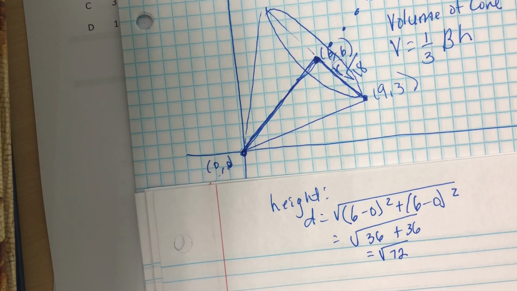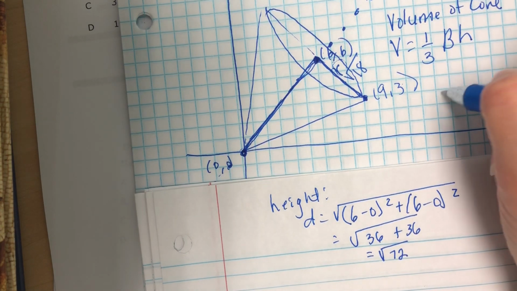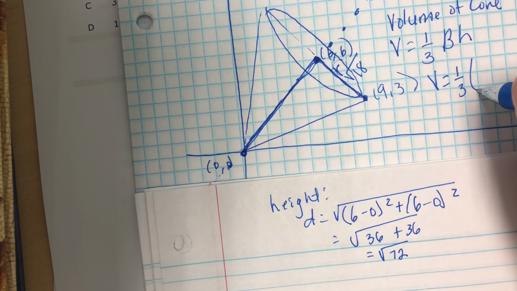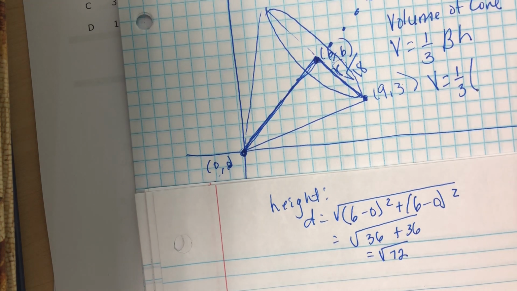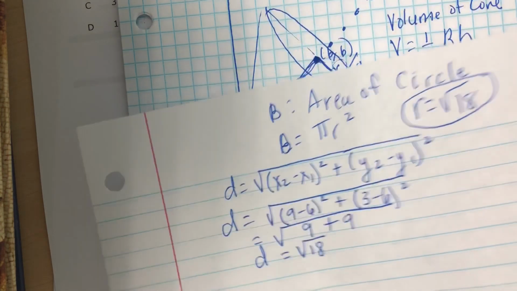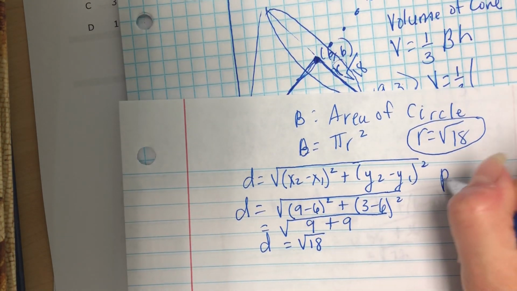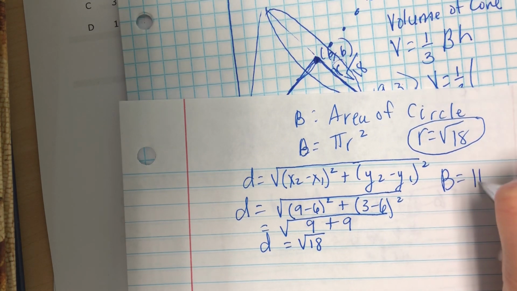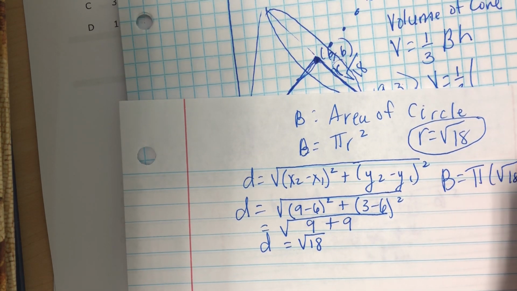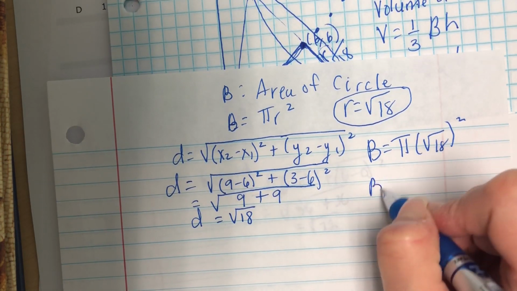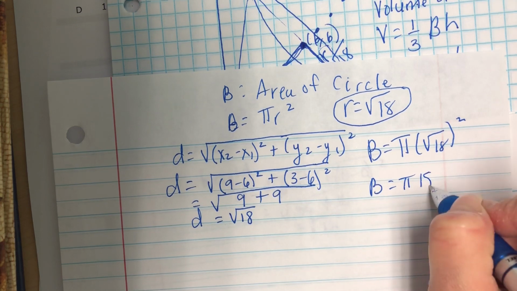So that's my height. That means the volume is going to be 1/3 times our base, the area of the circle. Did we do that? I think I forgot to do that part. We found the radius of the circle was the square root of 18, so capital B, the area, is pi times the square root of 18 squared. That's pi times 18, or just 18 pi.